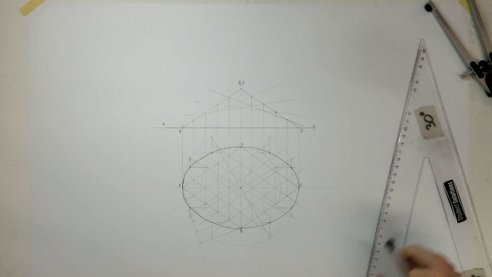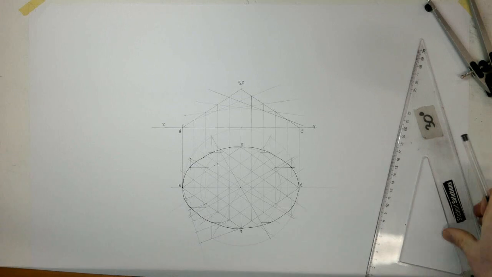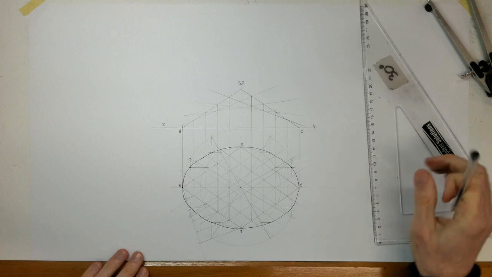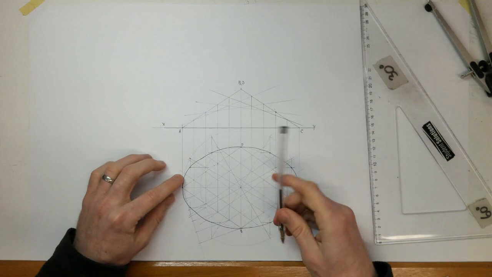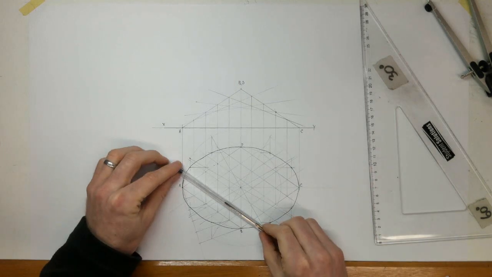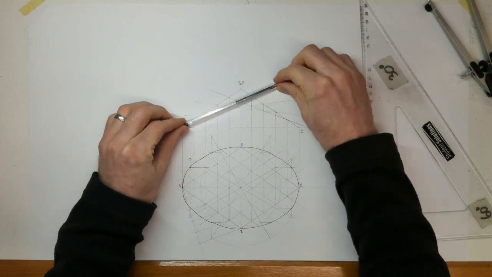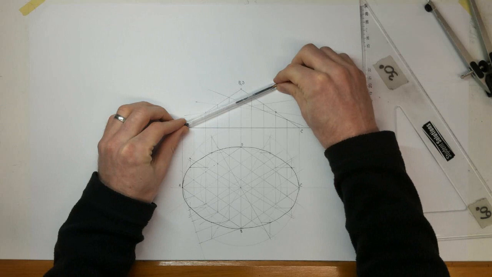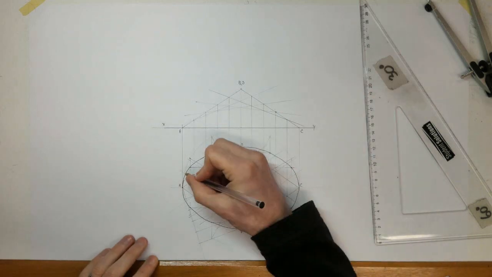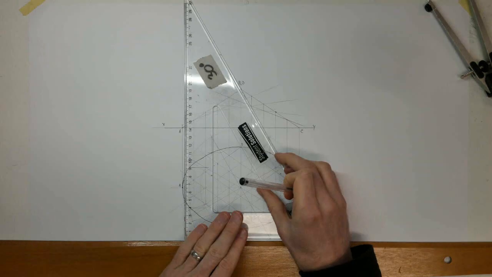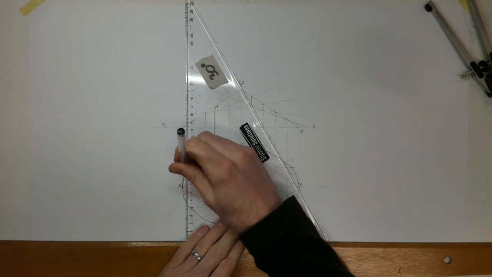Okay, so now we want to follow our points along. Okay, so if we imagine this straight line element, okay, this corresponding element is in this position. Okay, so I've got points that I want to, where it's extended, that I want to carry on up.